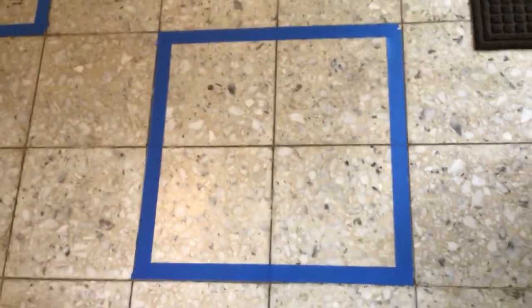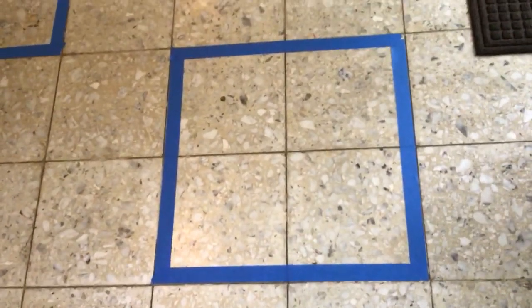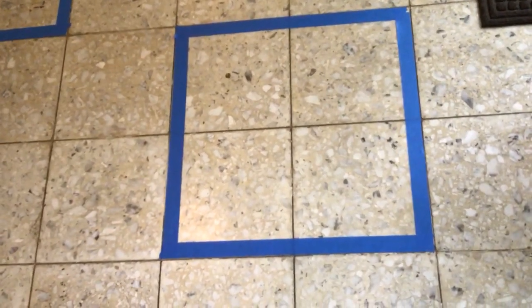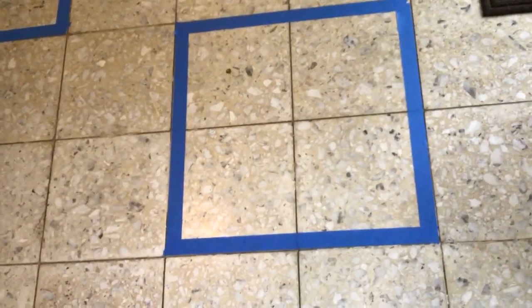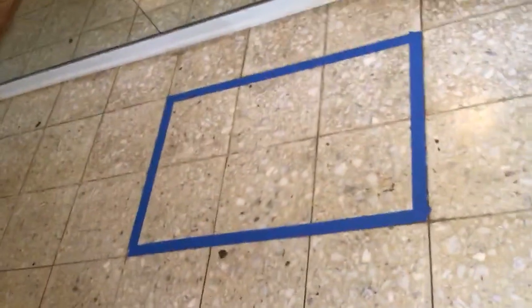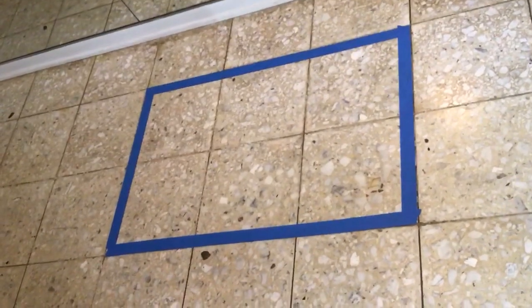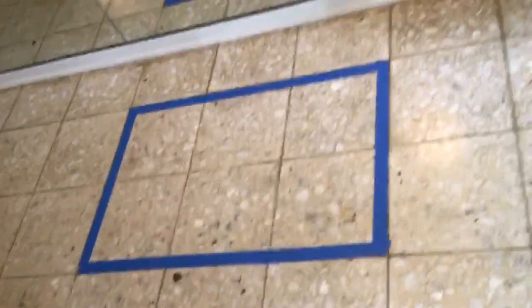The perimeter would be 8 feet because I'm taking the rim. I'm adding together all of the edges, or for a square, I'm multiplying it by 4, or for this rectangle, doing 2 times the length and 2 times the width.